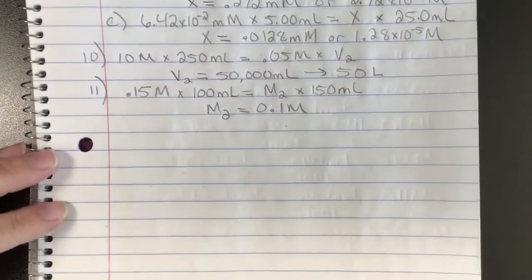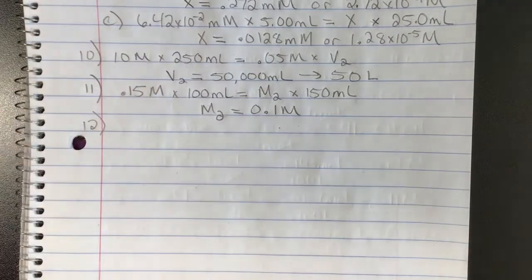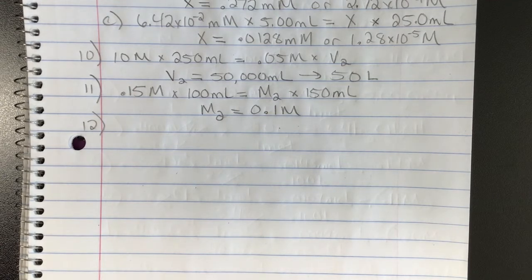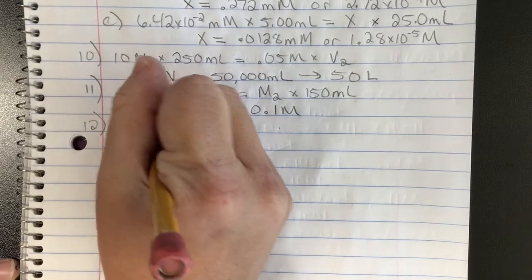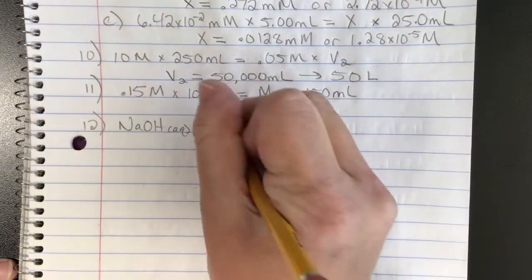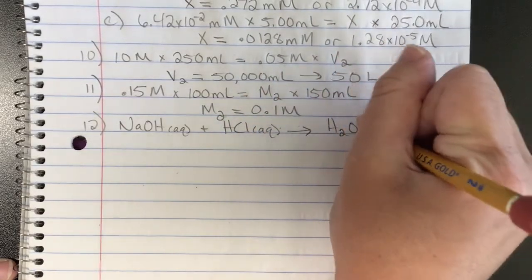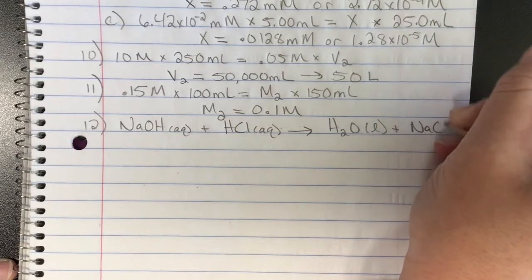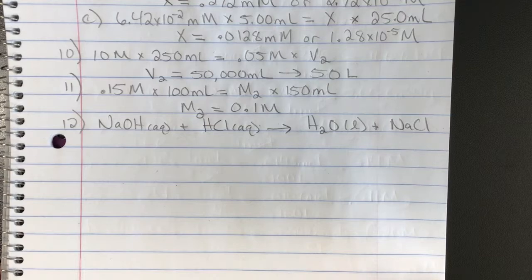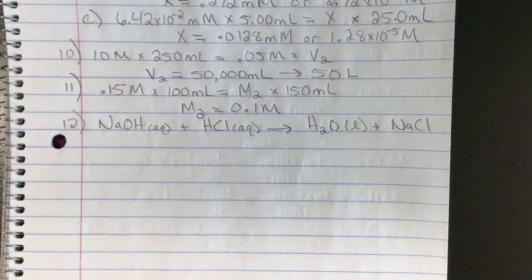Okay, number 12. Number 12 is our titration question, and we always need a balanced equation when we're doing a titration. So it says we have 54 mils of a 0.1 molar sodium hydroxide to neutralize 125 mils of hydrochloric acid solution. So we have NaOH and we have HCl. So this is an acid-base reaction. So we're going to get water and a salt. Okay. So that's balanced. So we just have a 1-to-1 mole ratio.